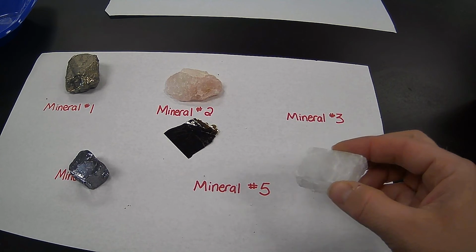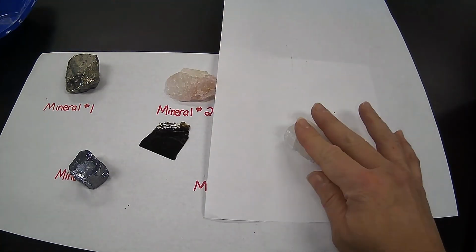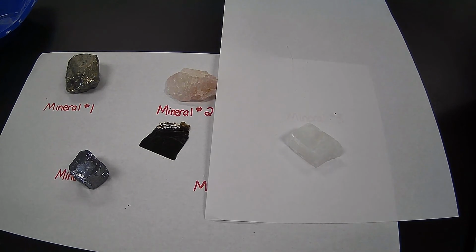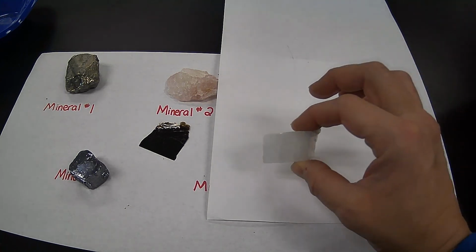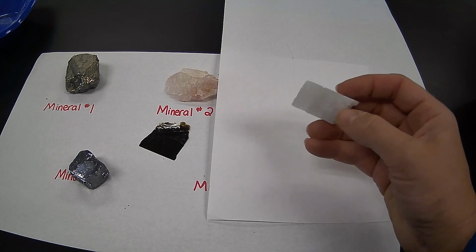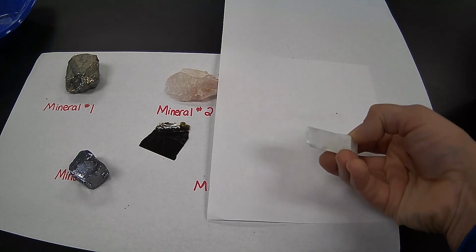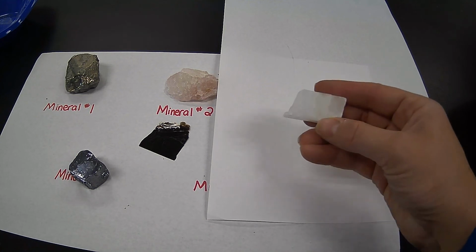Finally, distinguishing characteristics. This mineral does not smell bad. It does not have a greasy feel. It doesn't have a salty taste. I would like to point out, do you know what shape that is? It's kind of rectangular, but it's not a rectangle. That is a shape you've learned in math class.